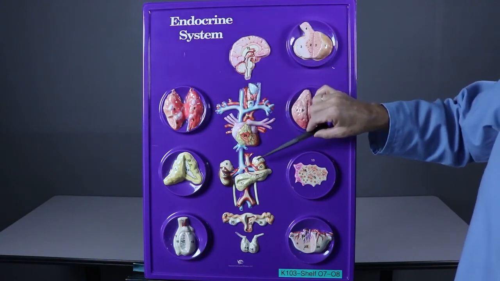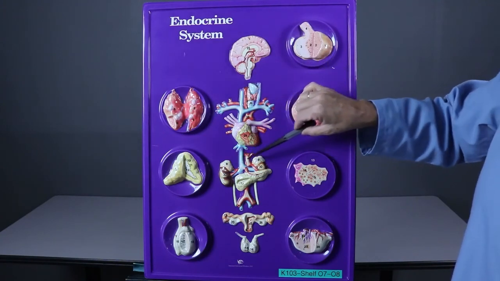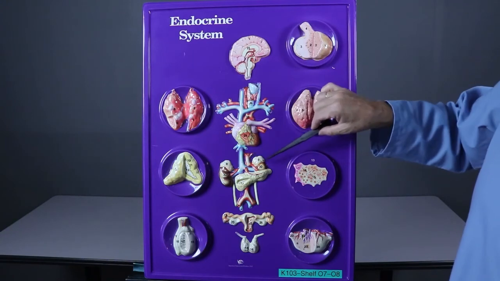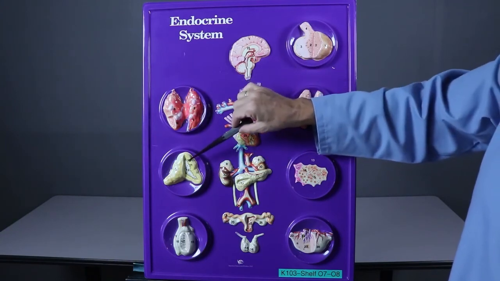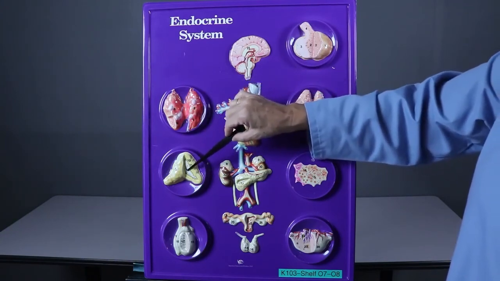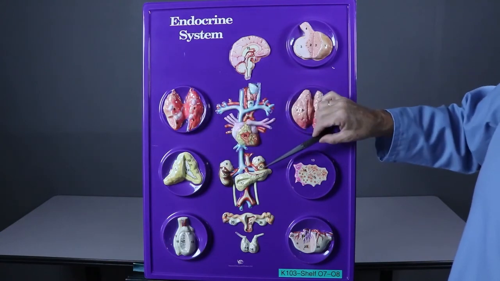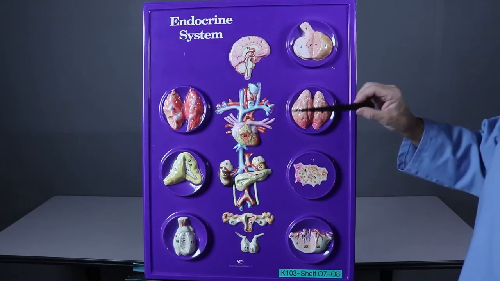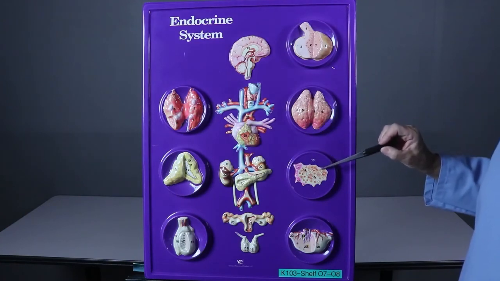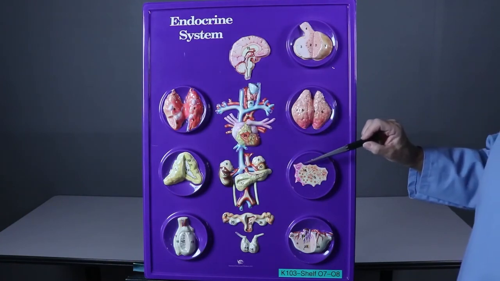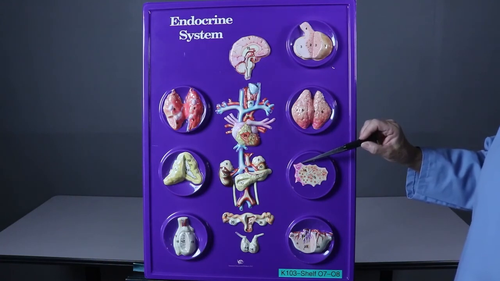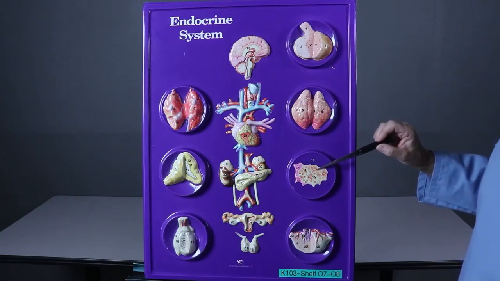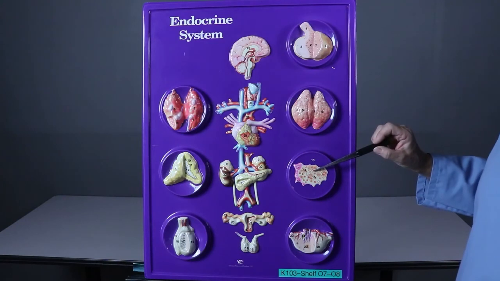Moving down, we find the adrenal glands on top of the kidneys, and the adrenal glands consist of the adrenal cortex and the adrenal medulla. Moving further inferiorly, we see the pancreas, and we discussed the islets of Langerhans of the pancreas, as well as the exocrine glands associated with the pancreas, the islets of Langerhans containing the alpha, beta, and delta cells.